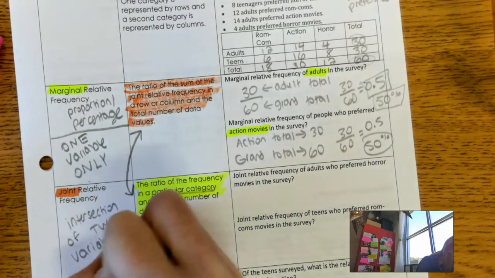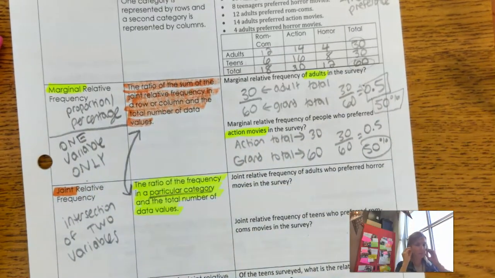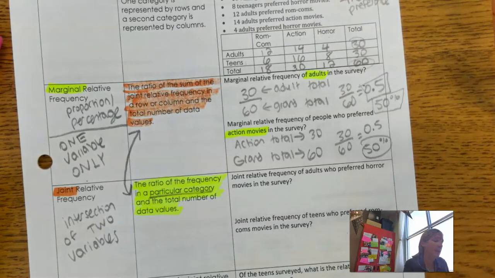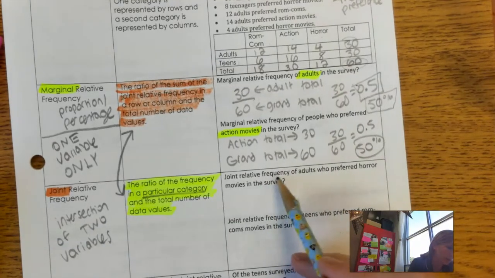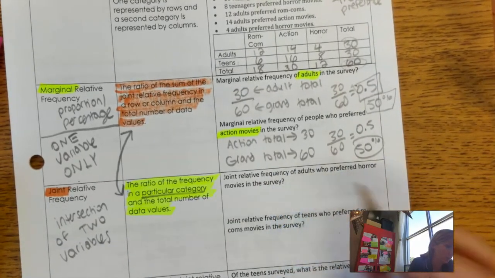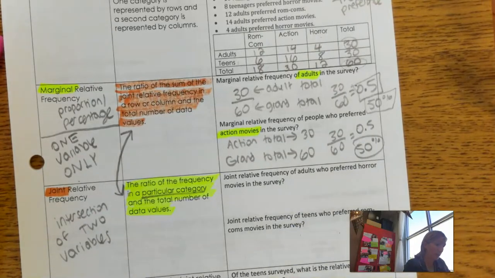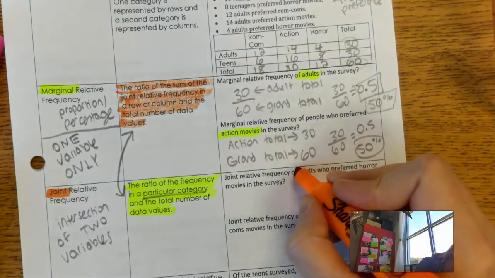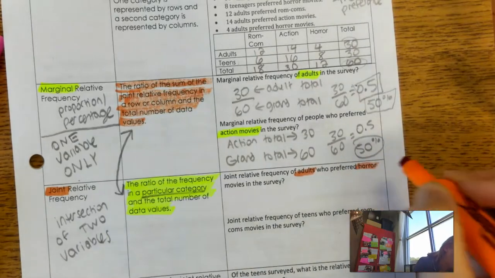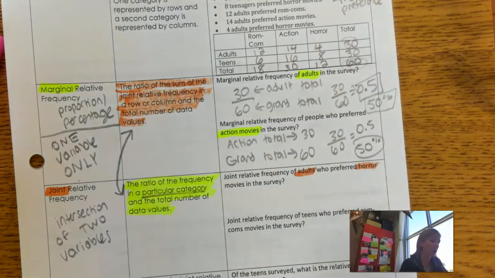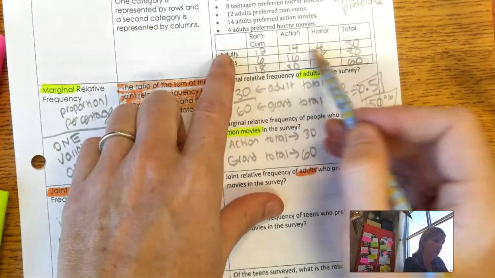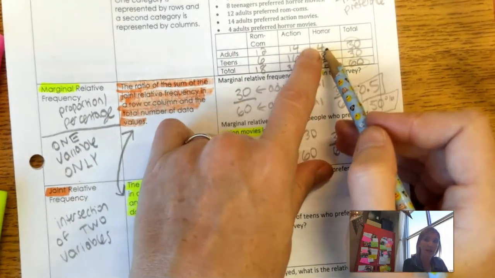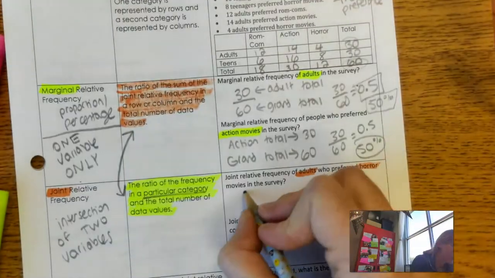So with a joint relative frequency, it has the word joint in it because it's two variables. So you're looking at the box of the intersection of two variables over the grand total. All right? So, joint relative frequency of adults who preferred horror movies. So this time, I remember I told you that we have two variables, adults and horror. Let's find the intersection of adults and horror. Adults, horror. My intersection number is 4, so that's my numerator.